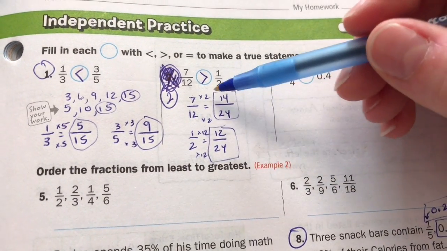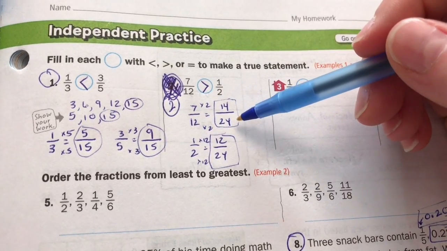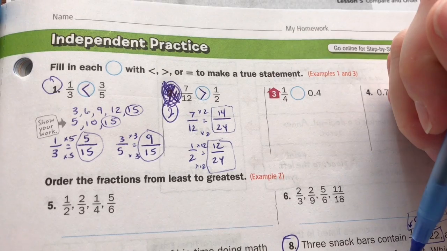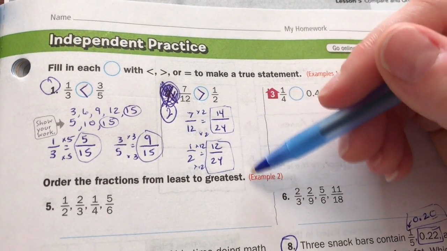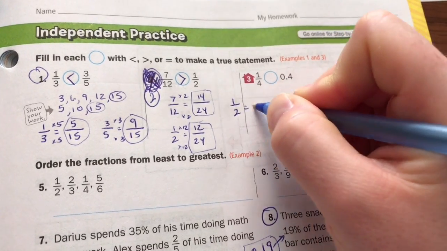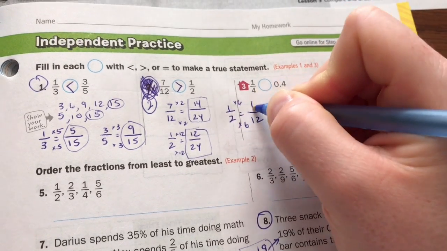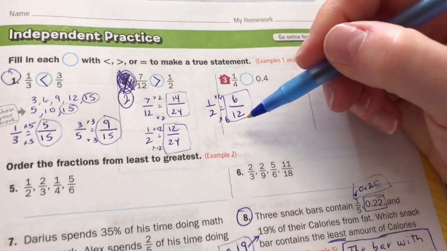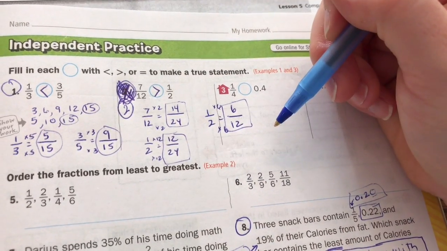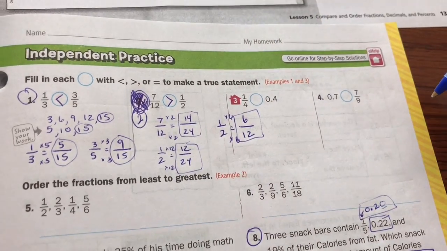Here, to show your work, you have to show the equivalent fractions. 12 is our least common multiple, or I'm sorry, 24 is, oh, it should have been 12. Huh? I took this even a step harder. You totally could have just done 1/2 is how many 12ths? So you probably did 6/12 versus 7/12. Either way, the 7/12 is greater than the 1/2, which is 6/12.